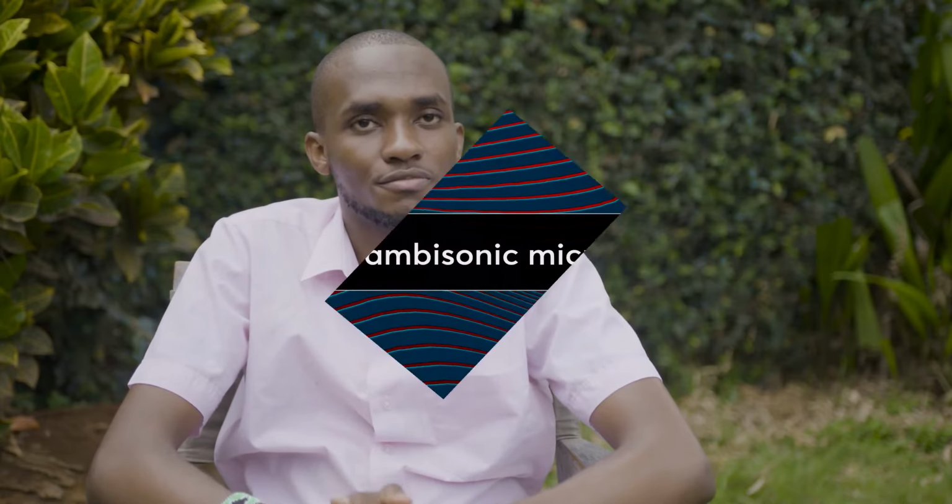To put it simply, A format is audio that is recorded by an ambisonic microphone. This format as is cannot reproduce sound in all directions. Before you are able to play back your recorded ambisonic audio, you must first convert it to B format.